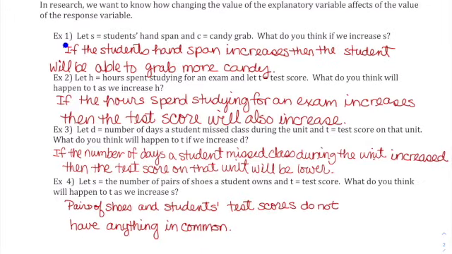So example number 1 says let S equal student's hand span and C equal the candy grab. What do you think if we increase the student's hand span, or increase S? If the student's hand span increases, then the student will be able to grab more candy.